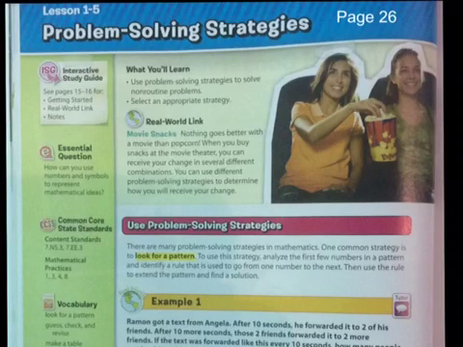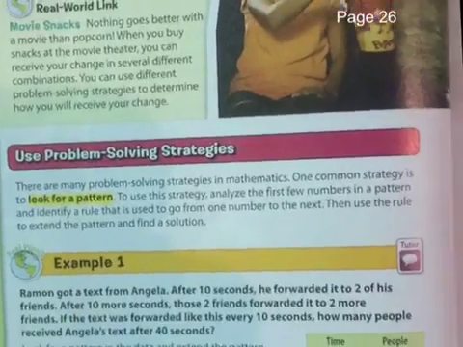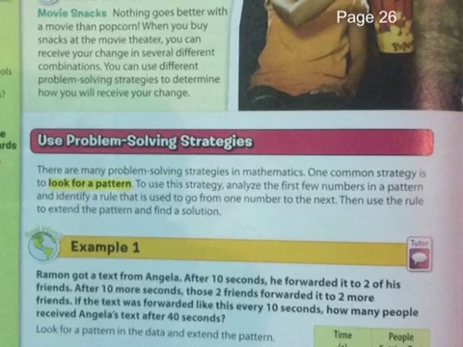Hello boys and girls, and welcome to lesson 1-5 on page 26 of your textbook. In this lesson, we're going to be looking at problem-solving strategies, so different problem-solving strategies. Now I want to focus here on this little section, okay?